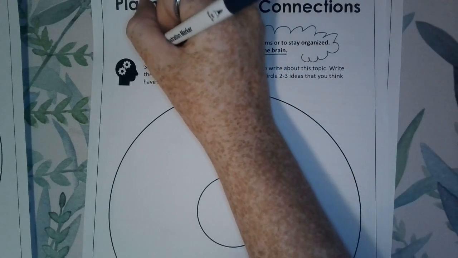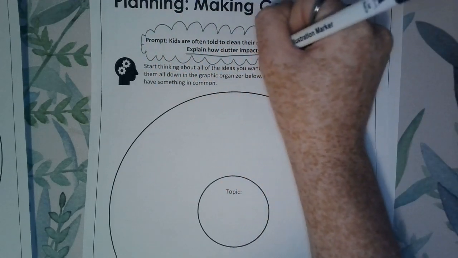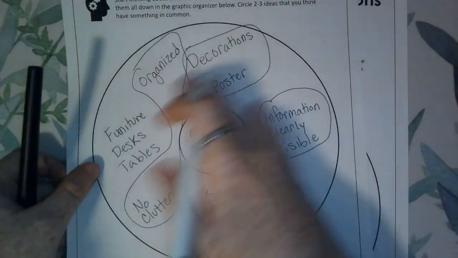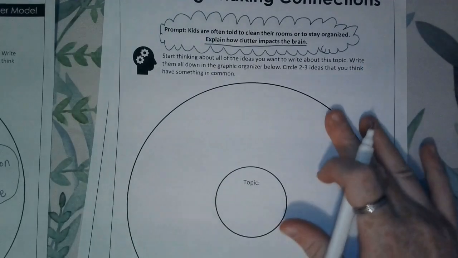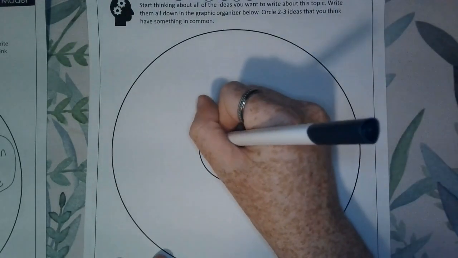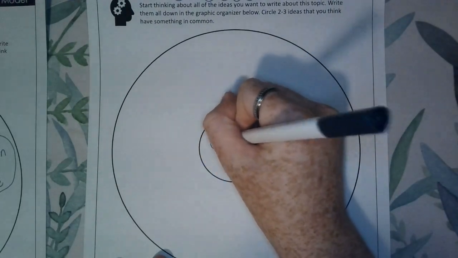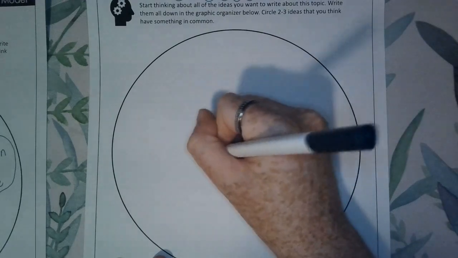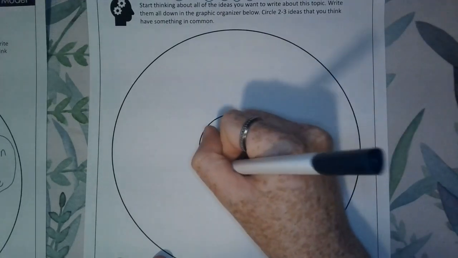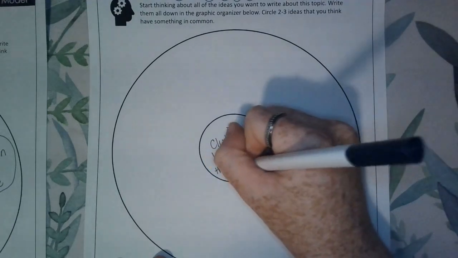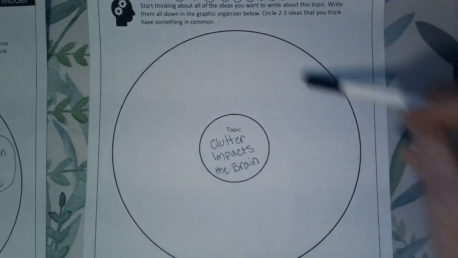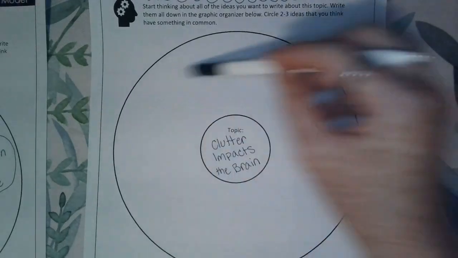Okay, so what I want you to do is, just like I just did with the example prompt, take a moment to brainstorm some different ideas of how you think clutter impacts your brain. So again, in the center, we're going to say clutter impacts the brain. So think of some ways that maybe clutter could impact your brain. And I want you to list at least 6 ideas here in your circle map.